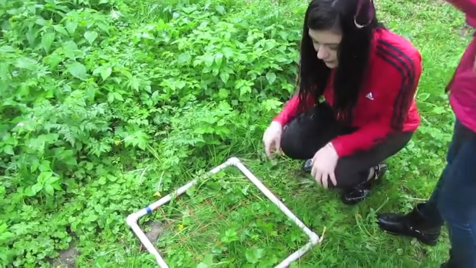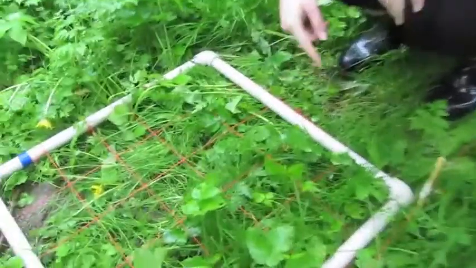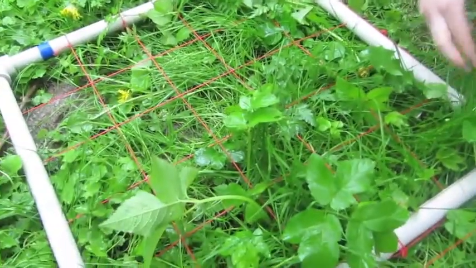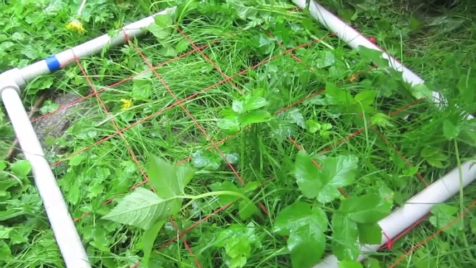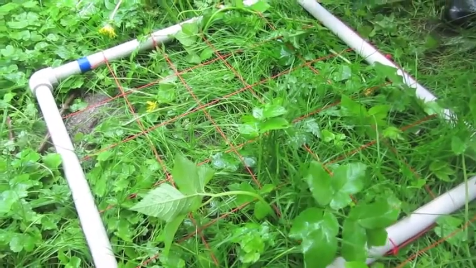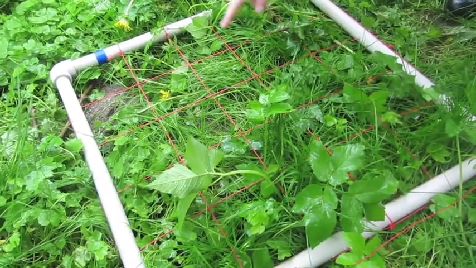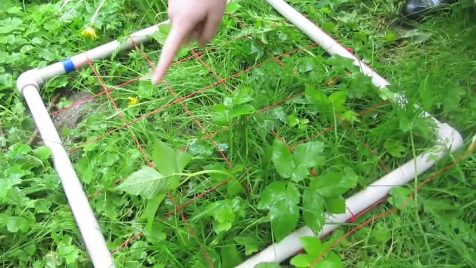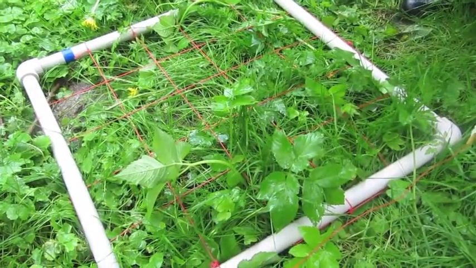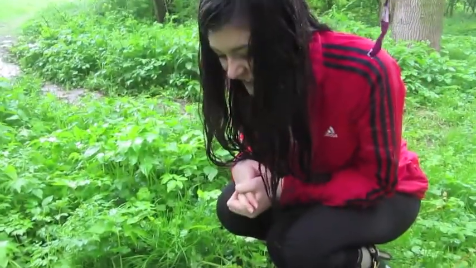Okay, so our plant number 1 is this, and so here we're just going to count how many times it appears in the quadrat. So 1, 2, 3, 4, 5, 6, 7. So it appears 7 times. So now Maddie's going to write in her notes that it appeared 7 times.